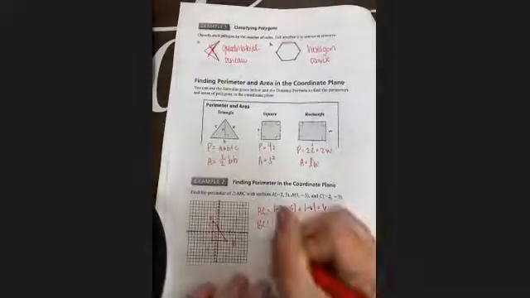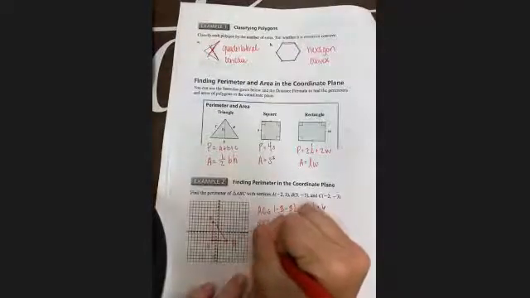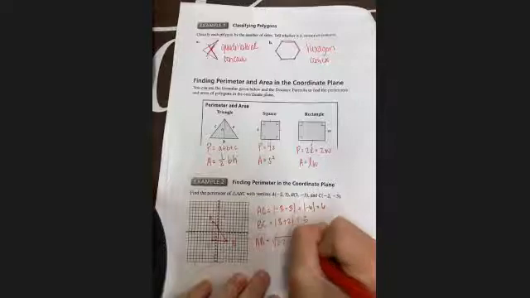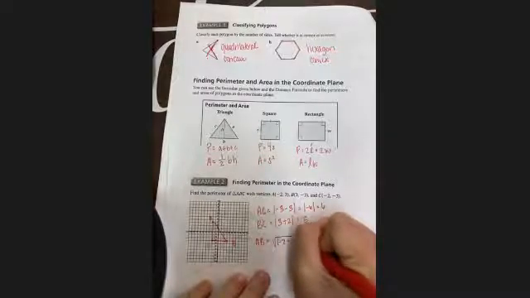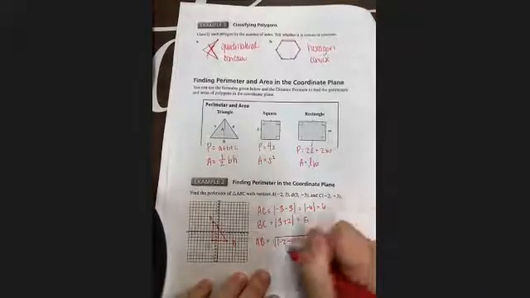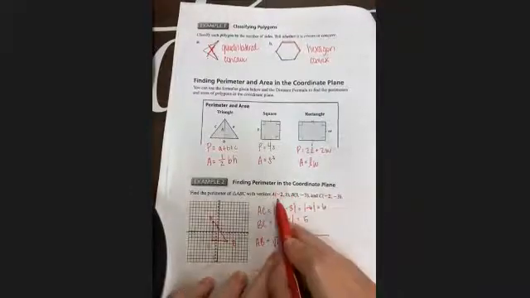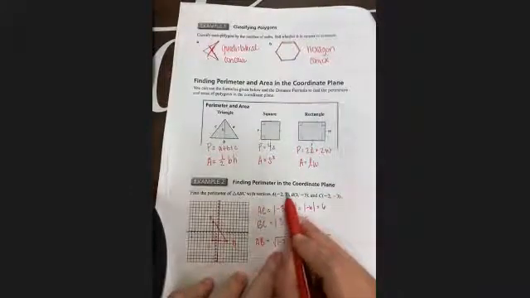Now the last one, AB, I have to do the distance formula. So I'm going to do the big square root. A and B, I'm going to start with A just because it's first. So -2 minus 3 squared plus, if I started with -2, I have to start with the 3 that goes with that. So 3, and then the other y value is -3.